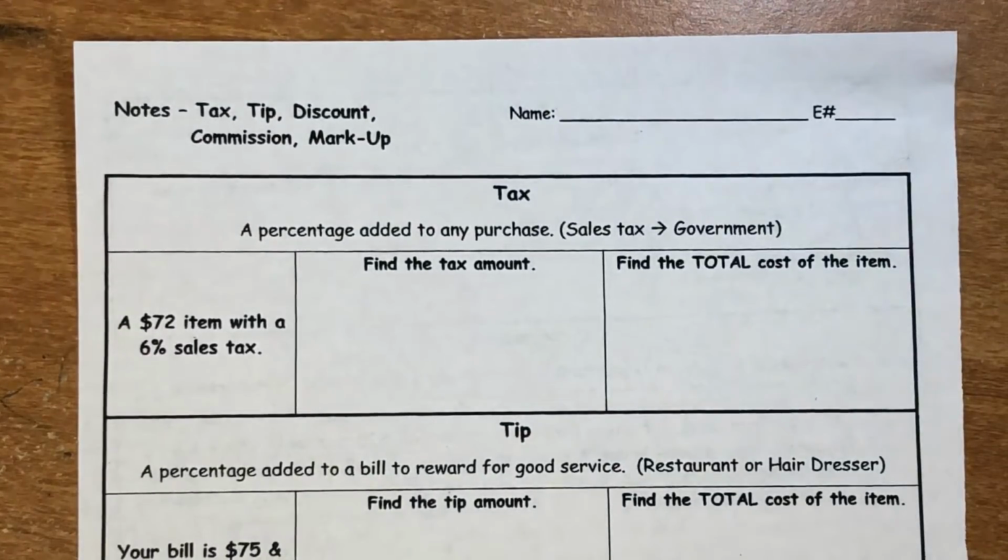Right, tax, tip, discount, commission, and markup. These problems have to do with percent. These are real world application problems for percent. So a tax is a percentage added to any purchase.